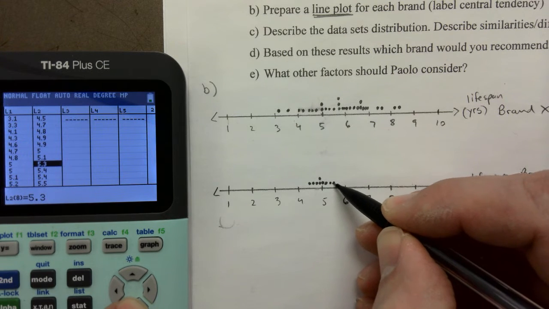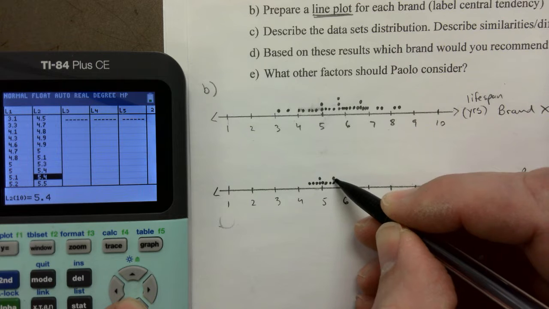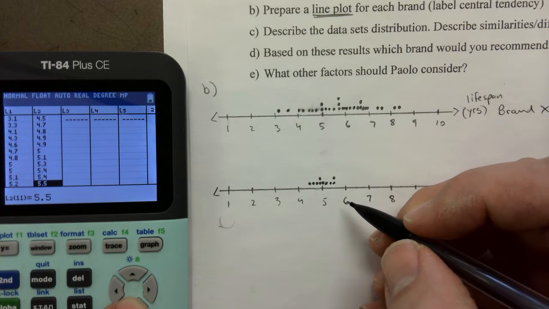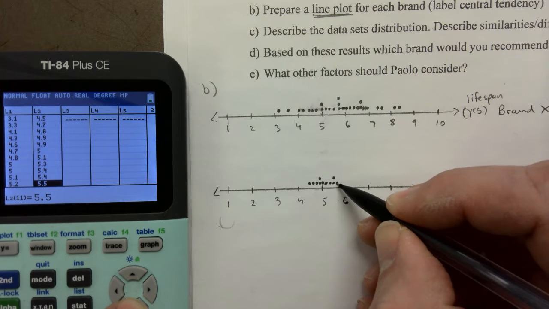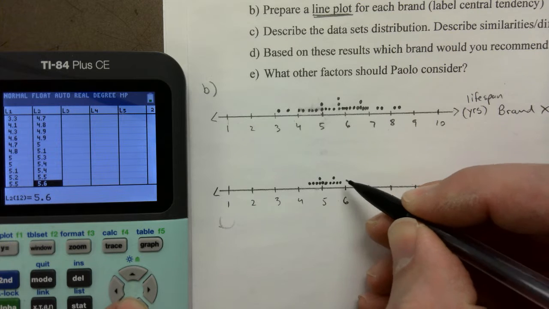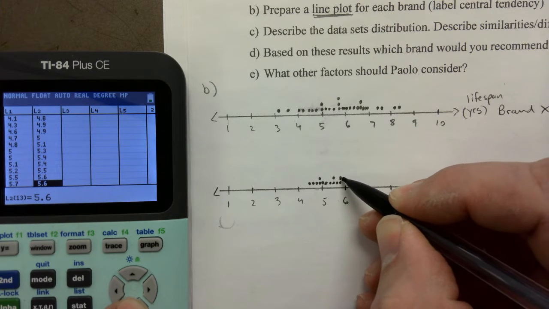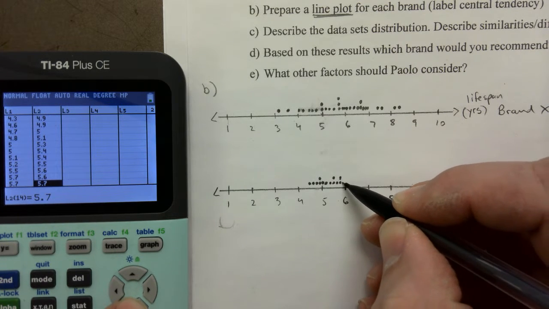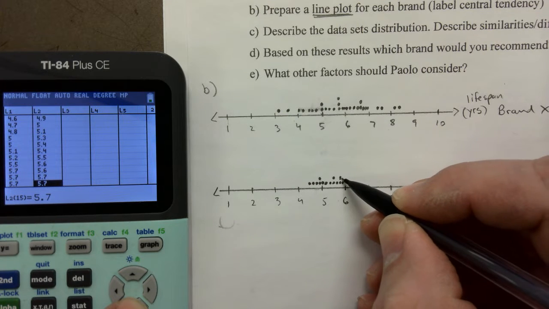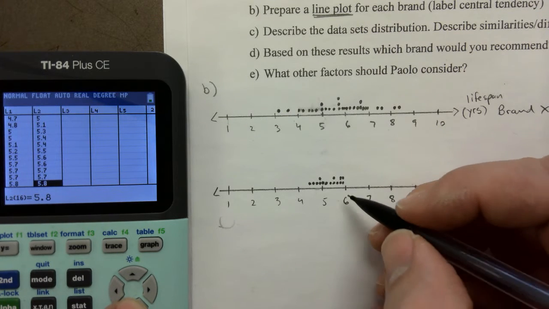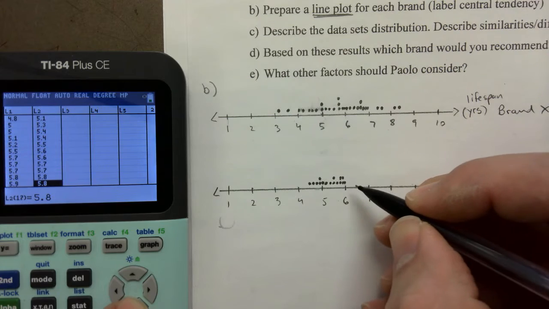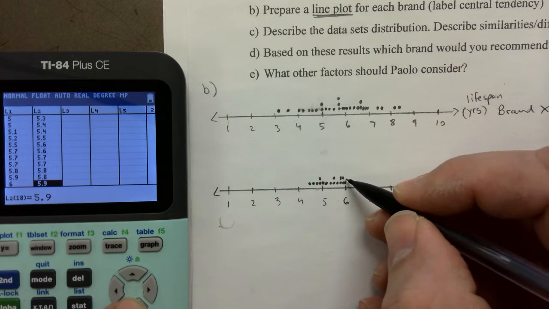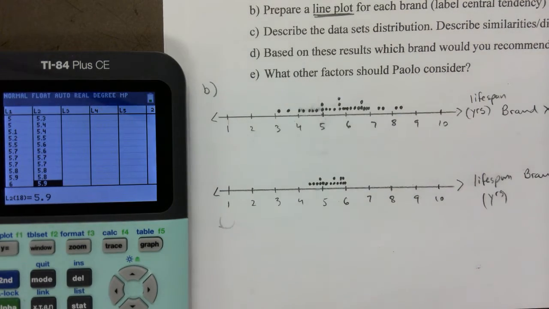5.4, a 5.5, a 5.6, another 5.6, 5.7, 5.7, 5.8. Yikes. I think I have to redo that one.